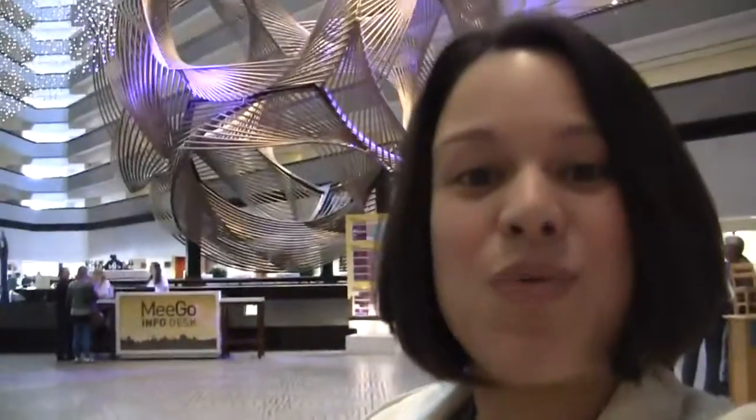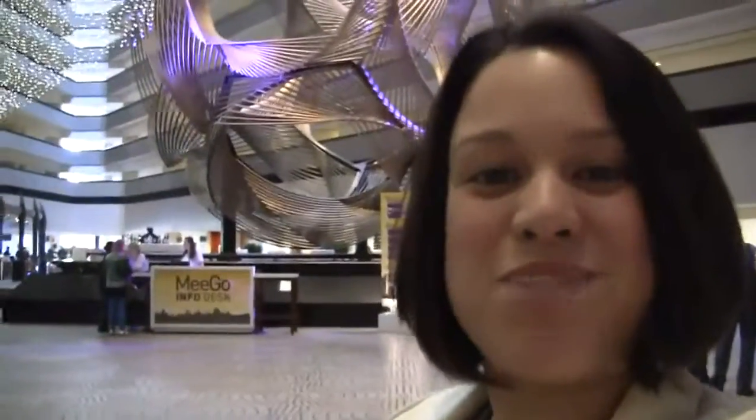So that was a quick look at what we came across here on day one of MeeGo Conference 2011. I'm Nicole Scott for NetBook News, taking a look at one of the more interesting open source operating systems on the market right now.